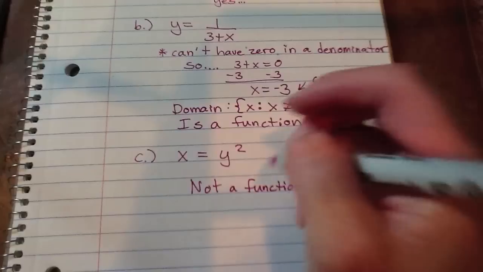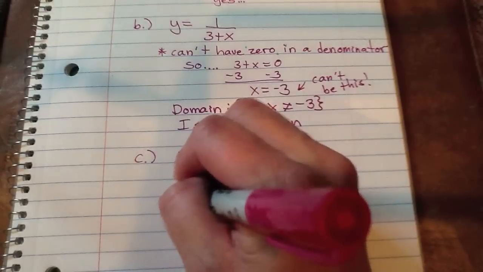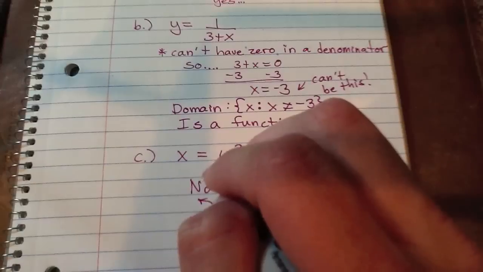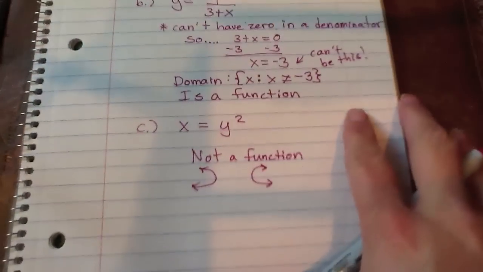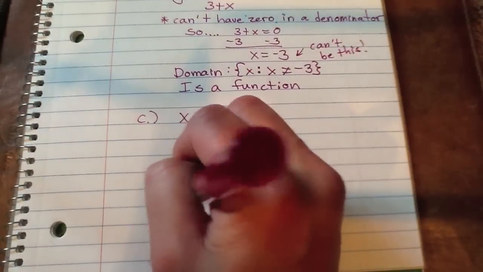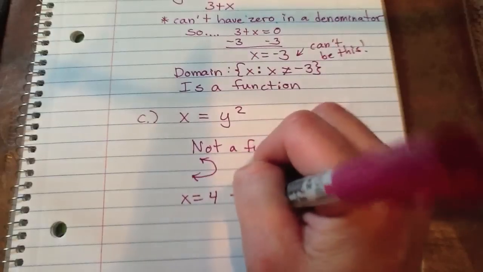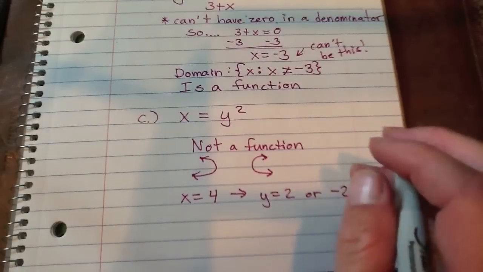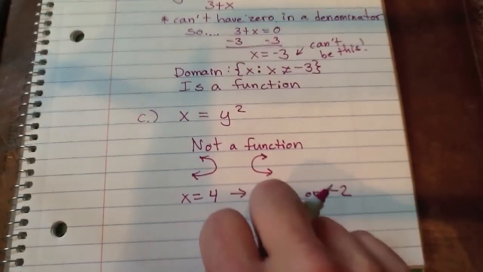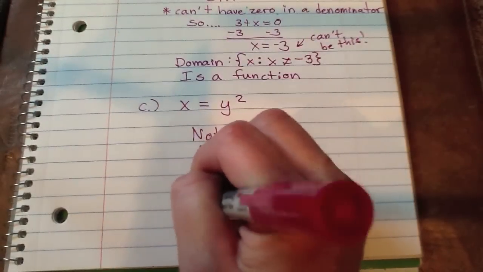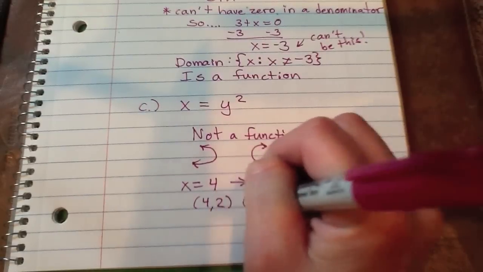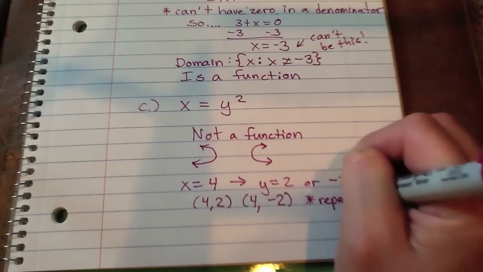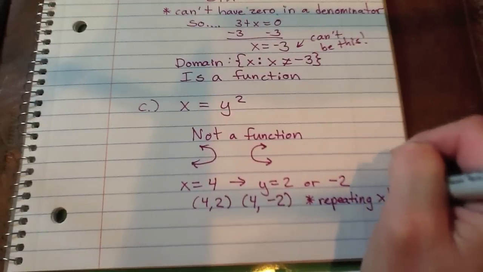This would be like one of those U's that opens sideways. And in case you didn't understand, I'm going to put x equals 4, y can equal 2 or negative 2. Which means we'd have 2 points. We'd have 4, 2, and we'd have 4, negative 2, which is a repeating x.